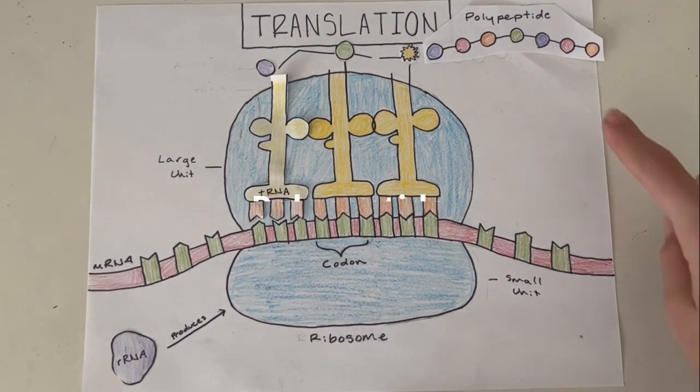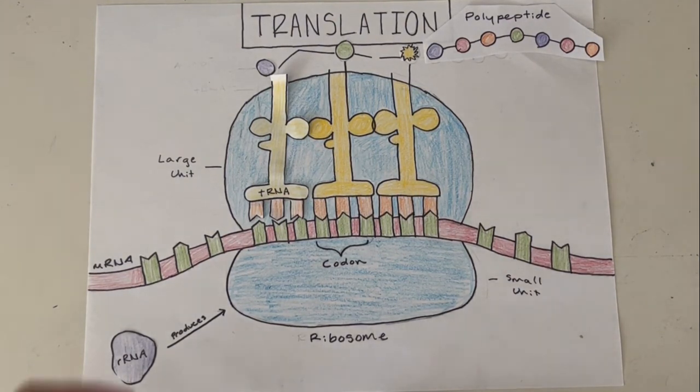All of these resulting polypeptides or proteins are built at the ribosomes. All of them also have 2 units, the large and small, which both come together to surround the mRNA and help ease the translation.